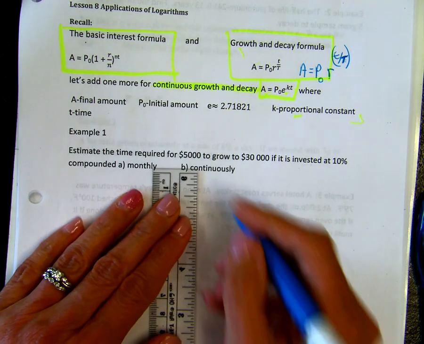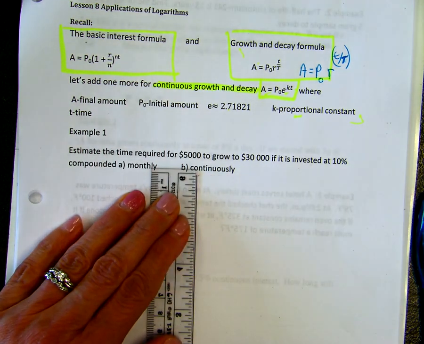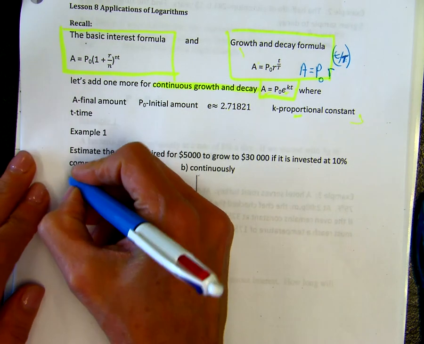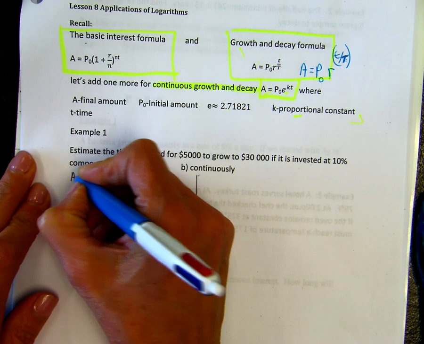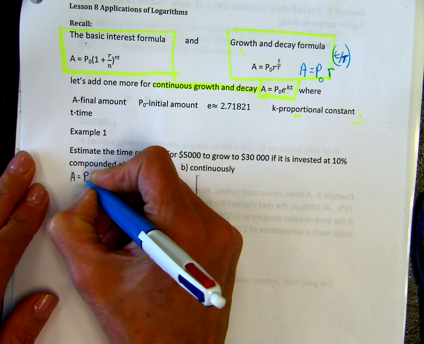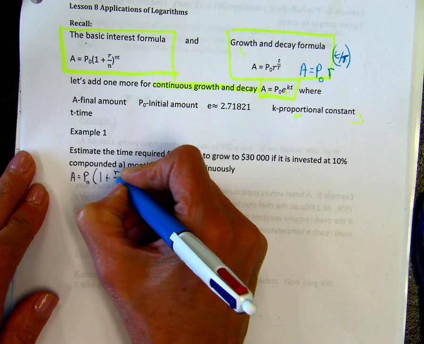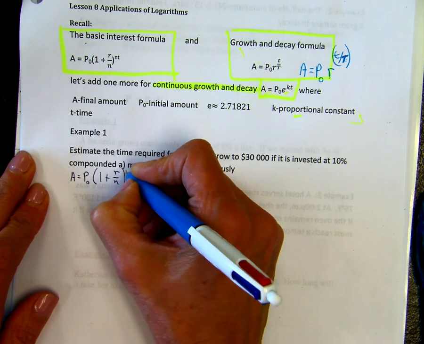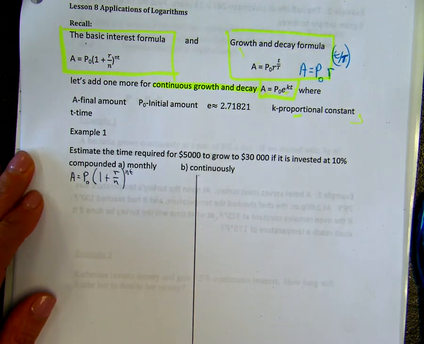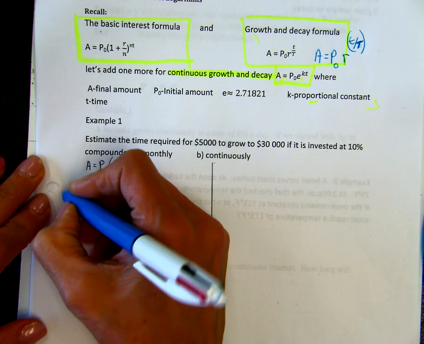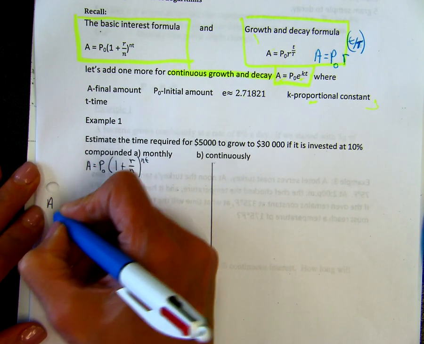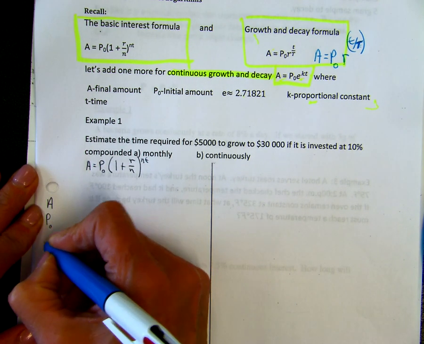So when we're using a compounding interest rate formula, then in all of our questions, we start by letting our reader know what formula we're using. A is equal to P naught (1 plus r over n) to the power of n times t. And we set up a key, so anybody looking at our work can follow along with what we're doing.